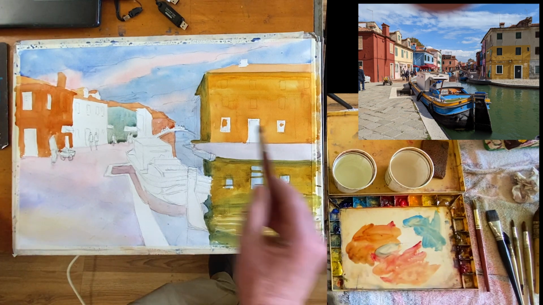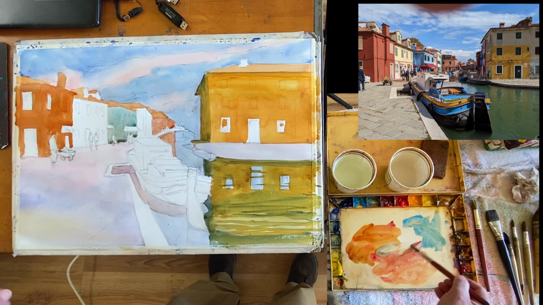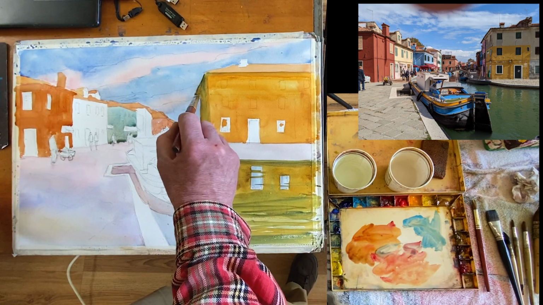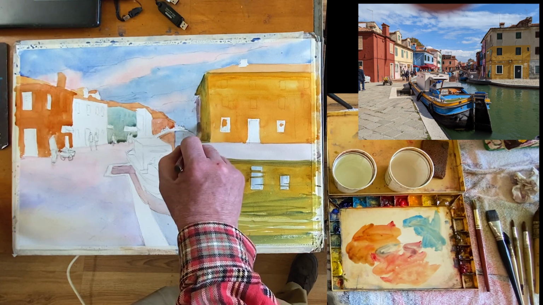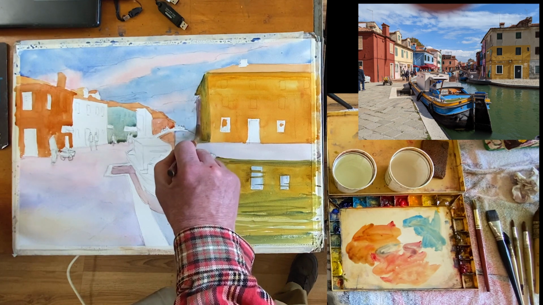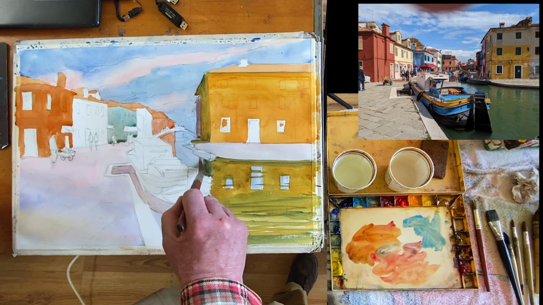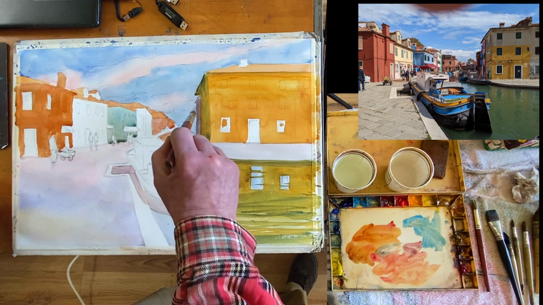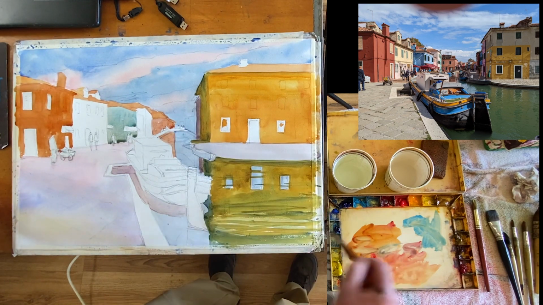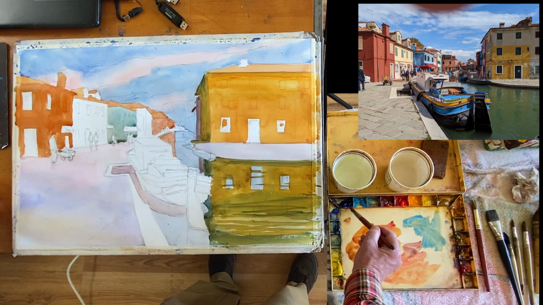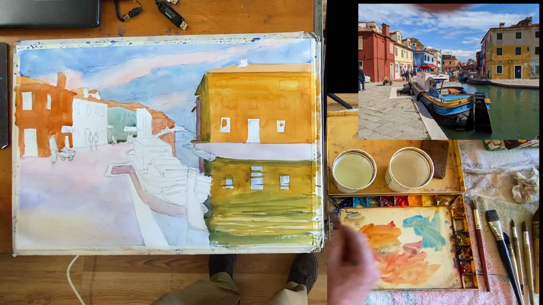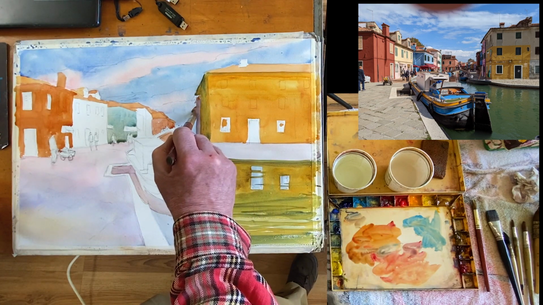Way in the background I have some colors. Oh, there's a nice pinky color. I'm going to do some of these shadow side buildings. You see, there's one that's sort of pinky. And that's going to reflect down here. So pinky, did you use red? Yeah, I use a little alizarin crimson. And then a little bit of another darker color over here.